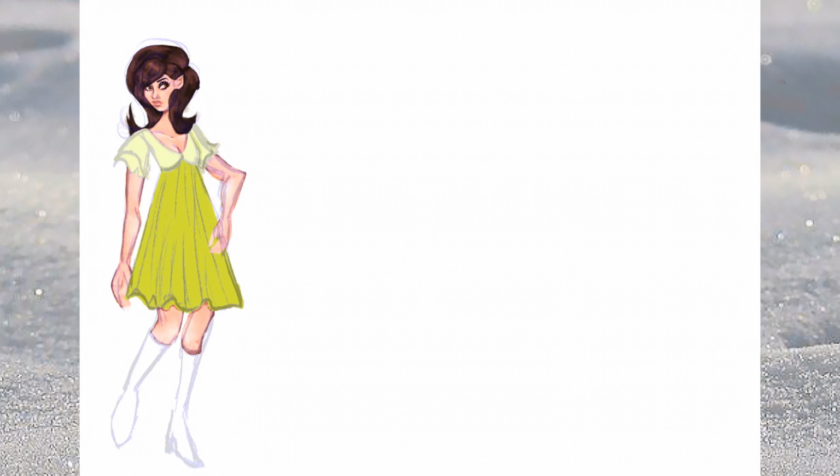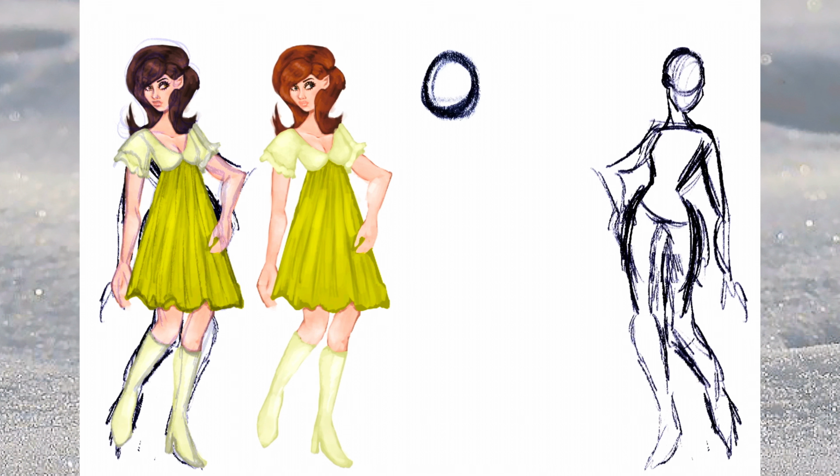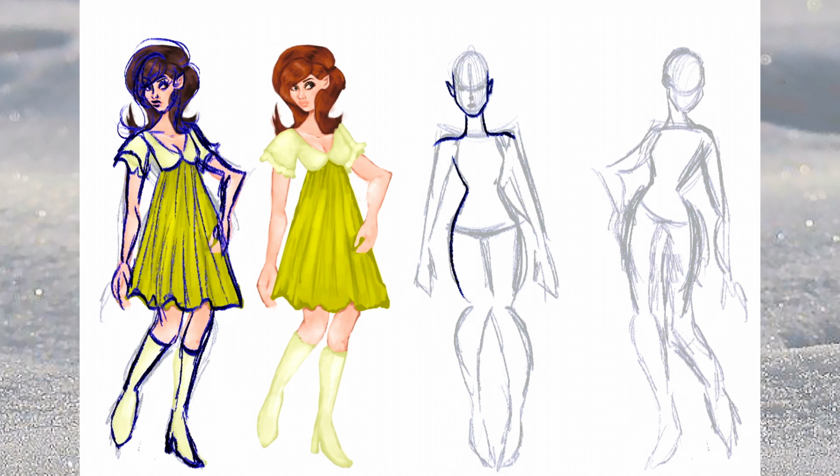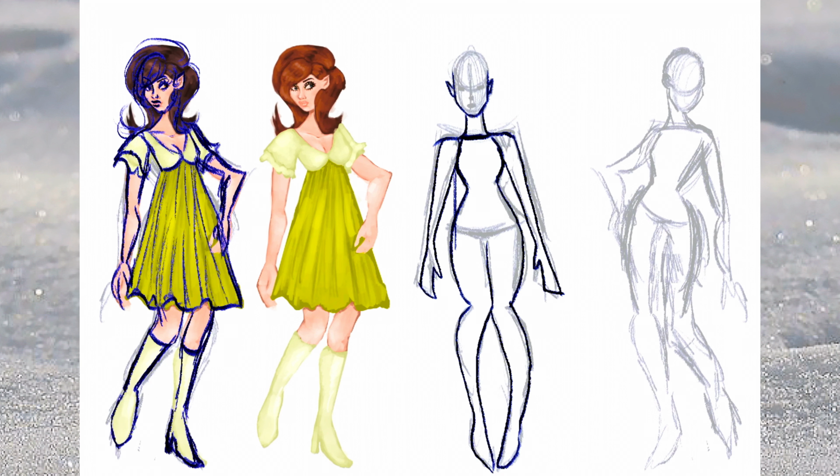So here you can see me doing a different pose, trying to draw her from the front. And in my sketch that I colored, I gave her a green dress, and I really like green on her. But for this one, I wanted to try giving her a different color. I gave her retractable fangs, so in the first two, you can't see her fangs, but in the third one, you can.